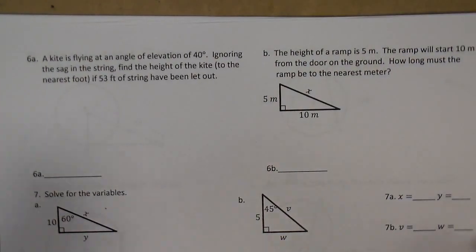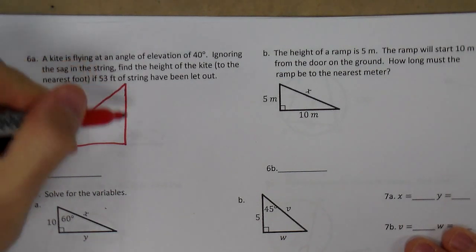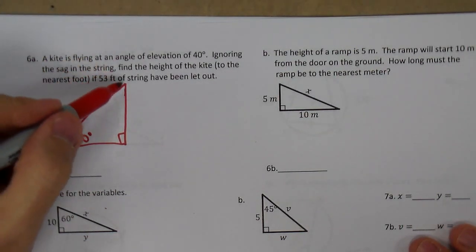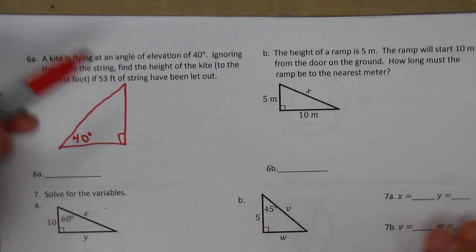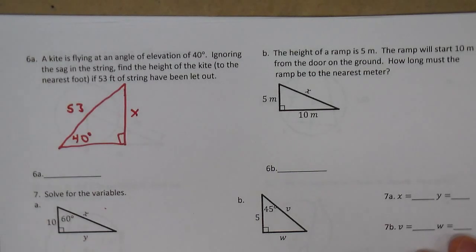For 6a, a kite is flying at an angle of elevation of 40 degrees. Angle of elevation is the angle you're looking up, so we make that 40 degrees. We're going to ignore the sag in the string, just think of it as a straight line. We're going to find the height if 53 feet of string have been let out.